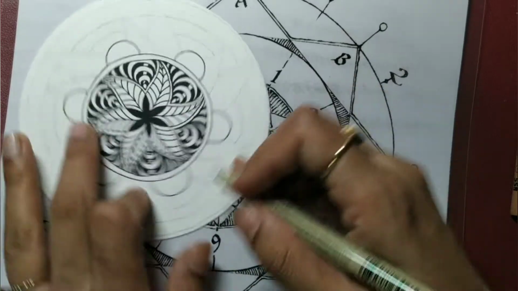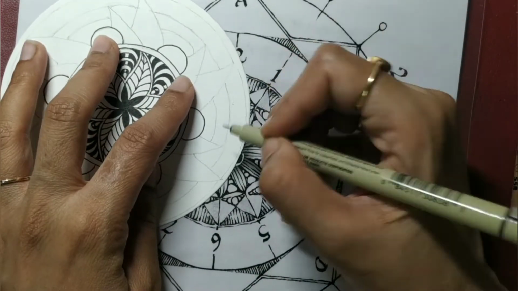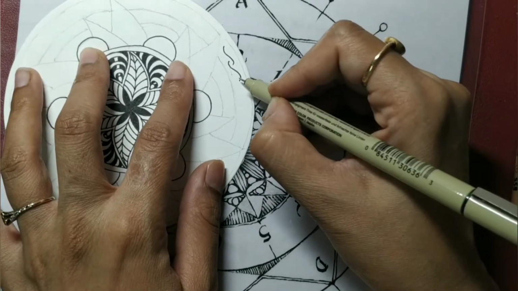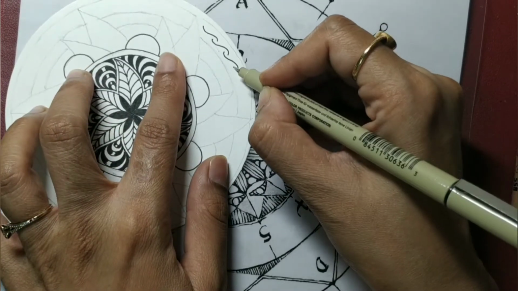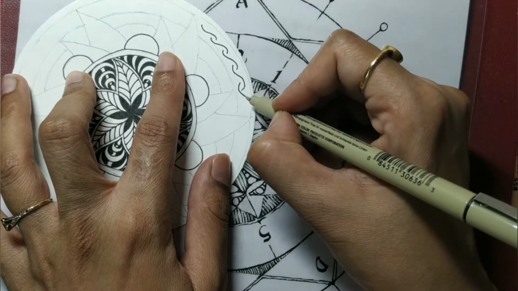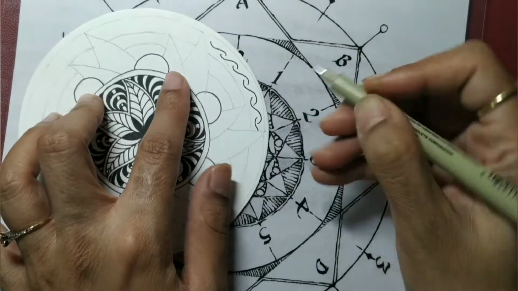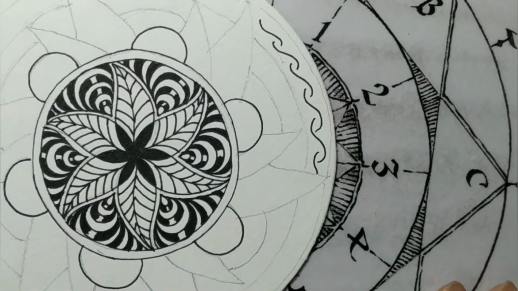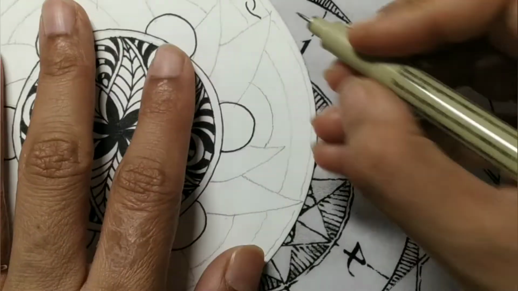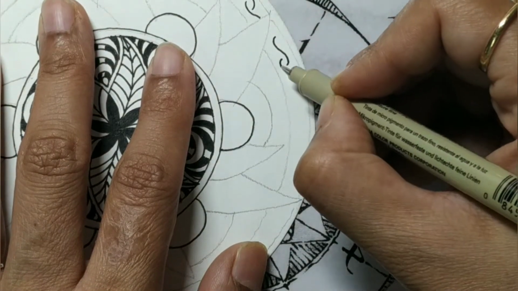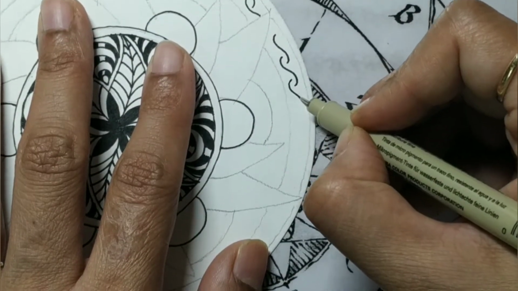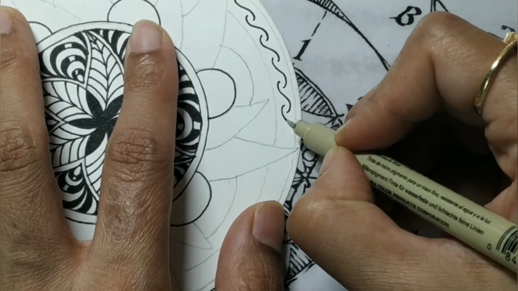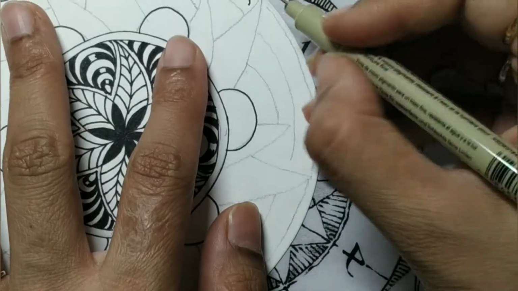Right. So I will now first start with the outermost aura. I'm going to add a tangle called Noom Ripas. Right, so I have started adding these S shapes like this. I'll just zoom in a little. Yeah, S, again one more, right, again.